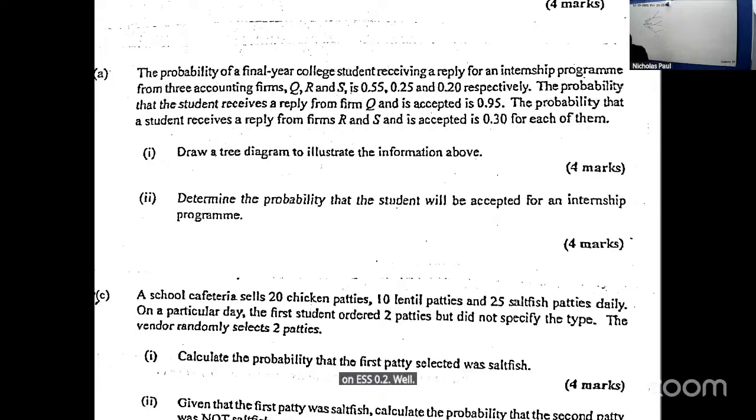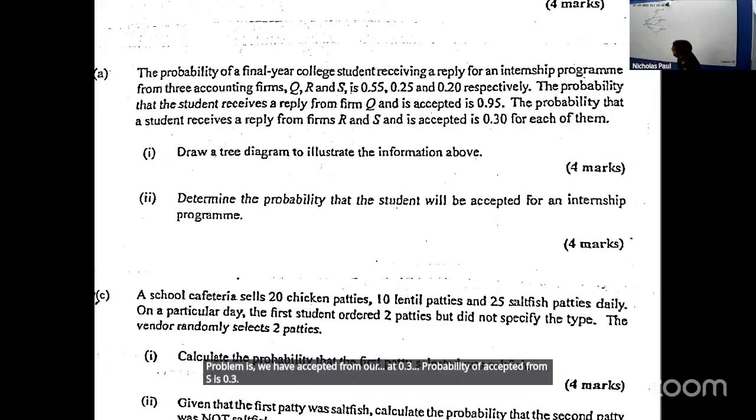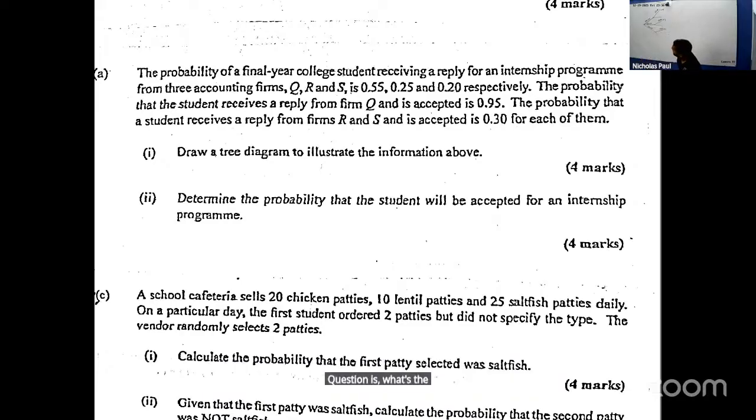Probability that the student receives a reply and is accepted. So the probability accepted from Q is 0.95. Probability of accepted from R is 0.3. Probability of accepted from S is 0.3. Question is, what's the probability that I get accepted?